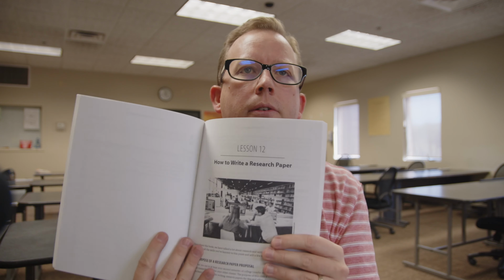Then there's a lesson on research specifically, and then it goes through proposals, annotated bibliographies versus literature reviews, research papers specifically. Then I give some examples, a sample paper, kind of how to format, what it looks like. And then you get to the activities. So you can kind of tell what I think are some of the most important concepts.